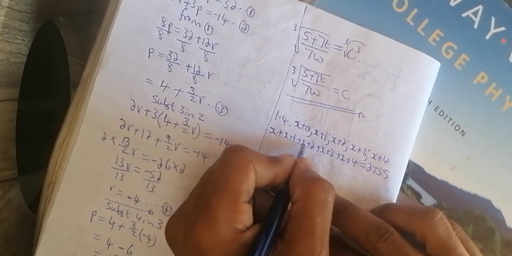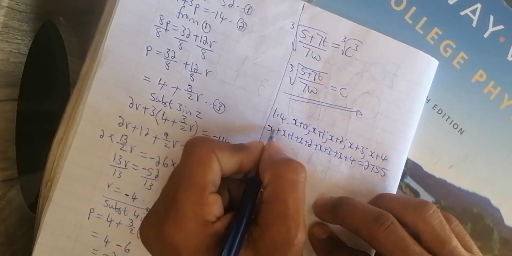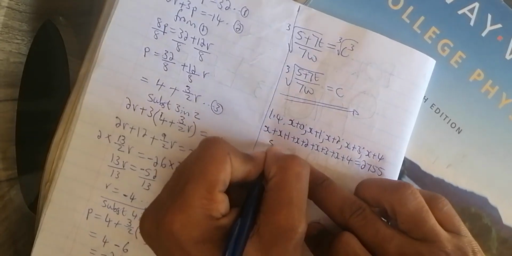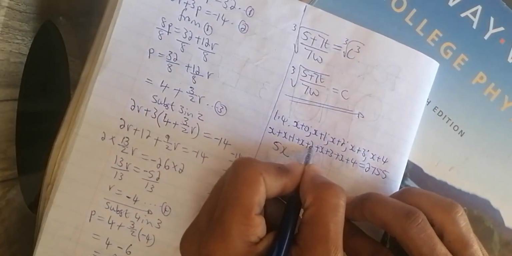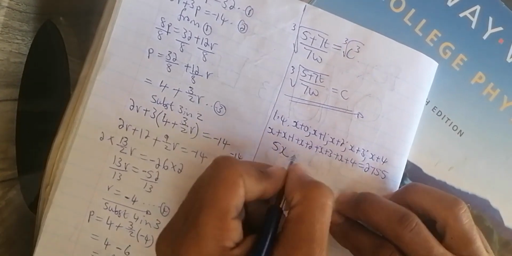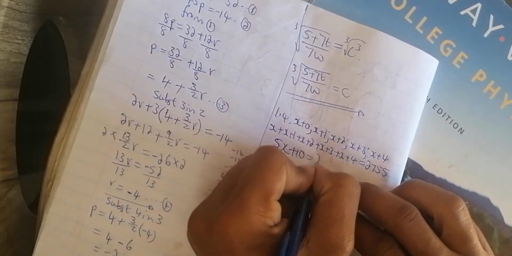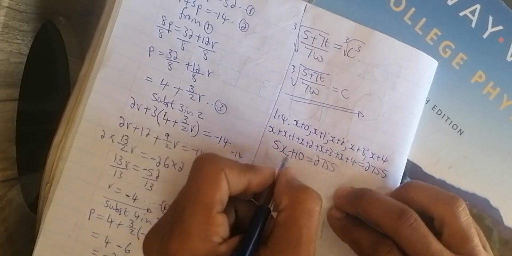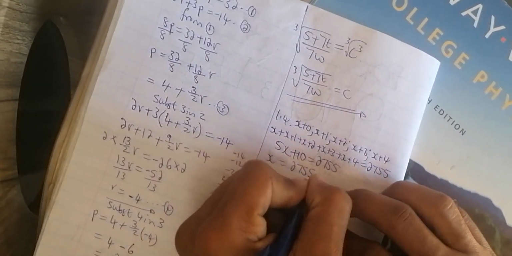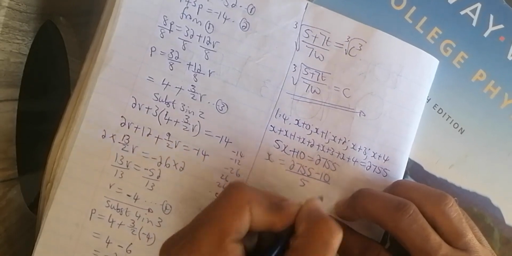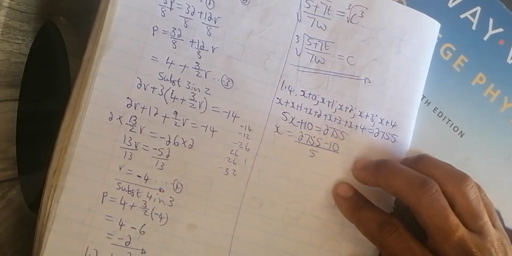X plus X plus X plus X plus X is 5X, and 1, 2, 3, 4 gives you 3, 6, 10. So 5X equals 2755 minus 10, and X equals 2755 minus 10 divided by 5.